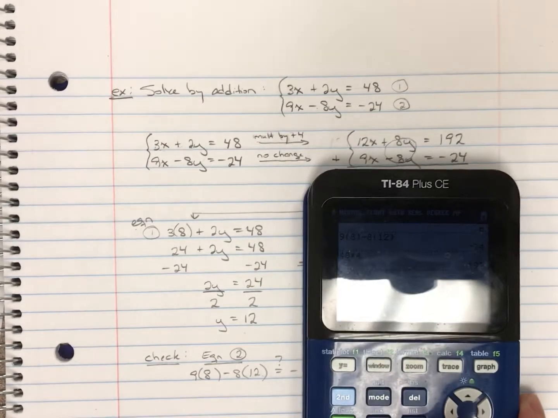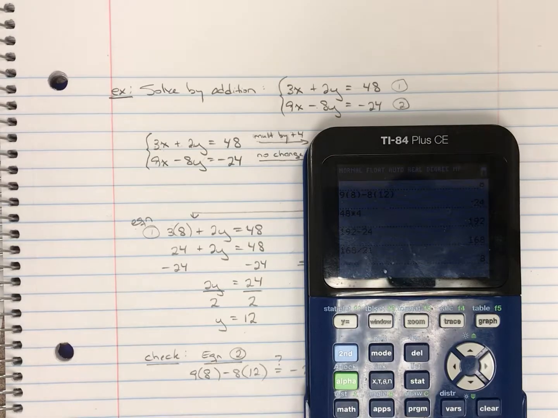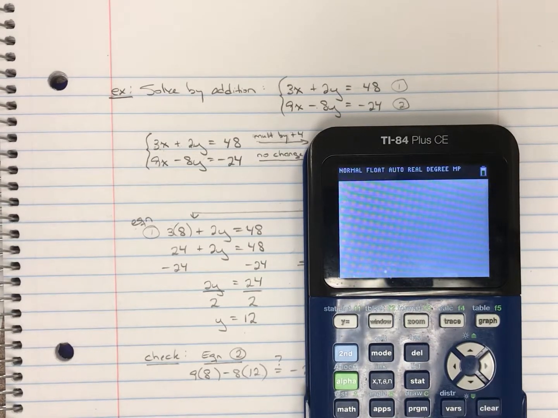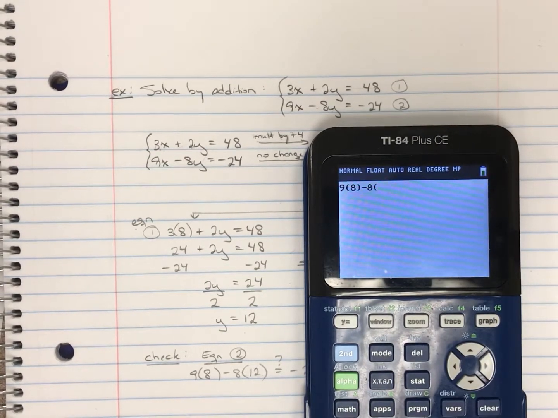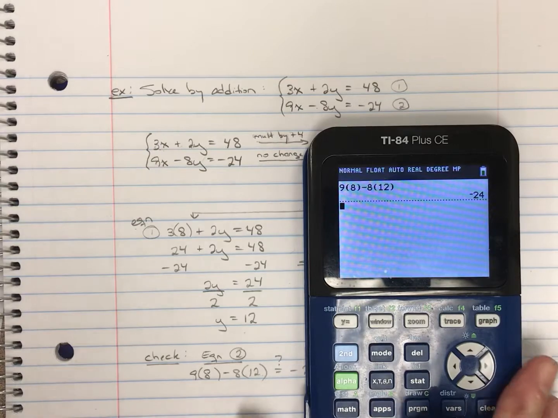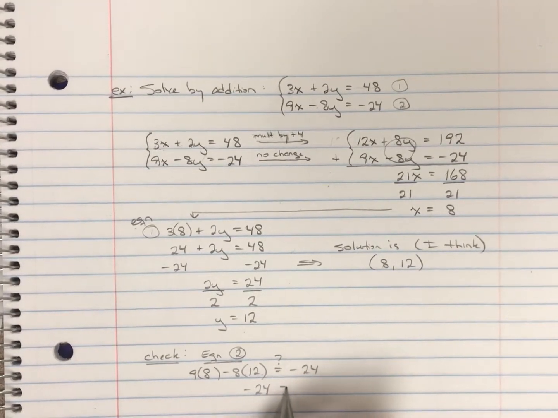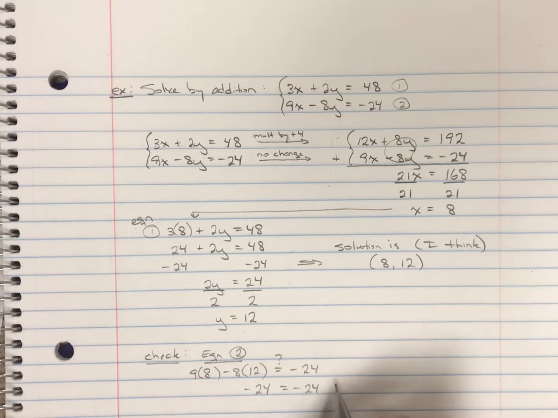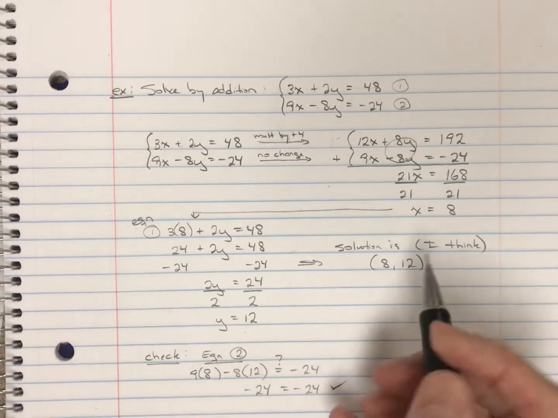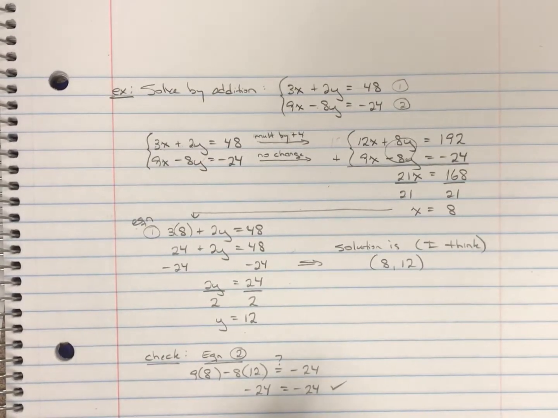Okay, for me that's a calculator problem. 9 times 8 minus 8 times 12. And let's close my parenthesis. And I came up with negative 24. So I got negative 24 on the left. And that's equal to negative 24 on the right. And so I think my solution of (8, 12) is correct.